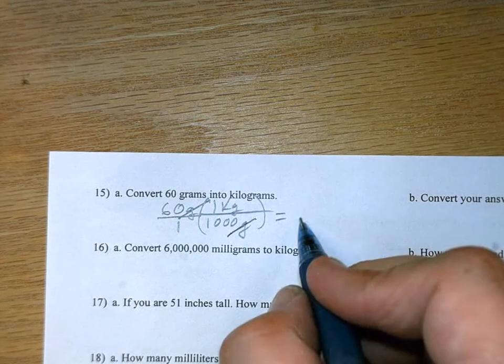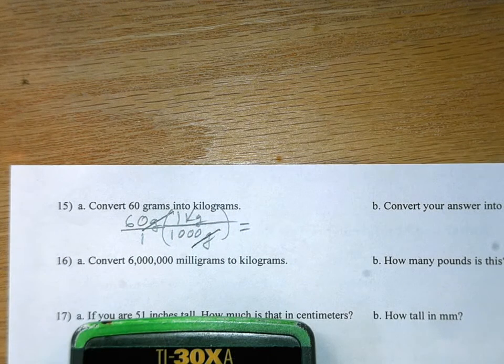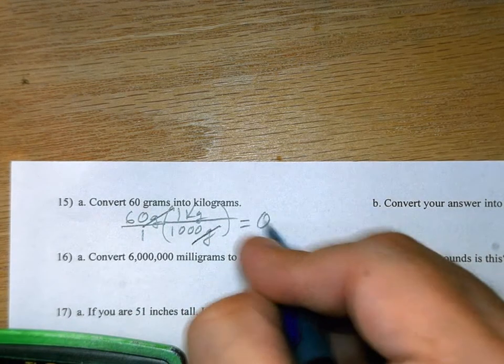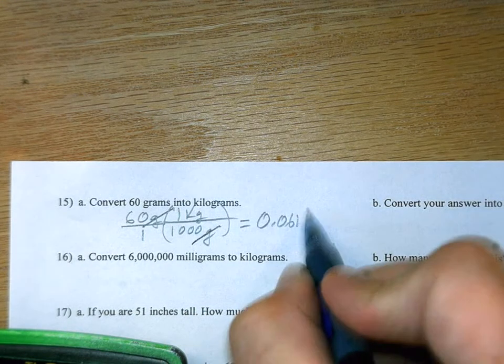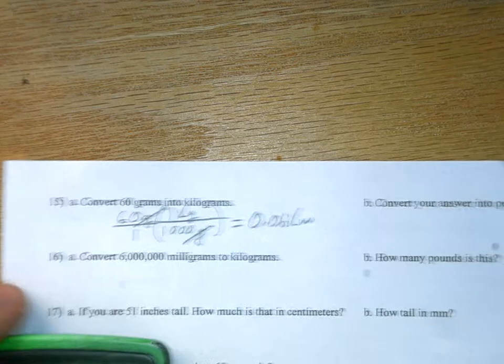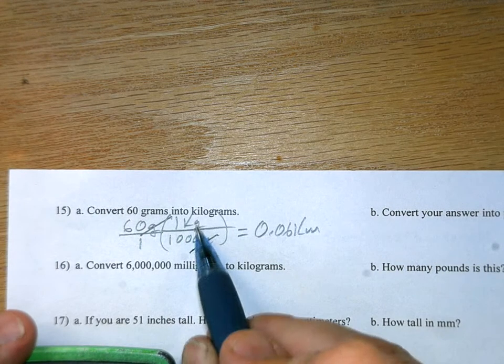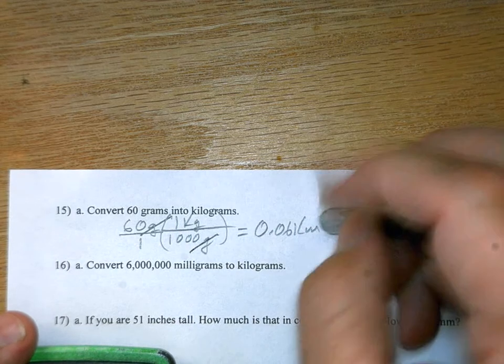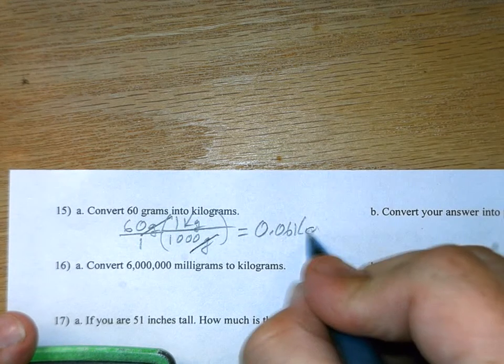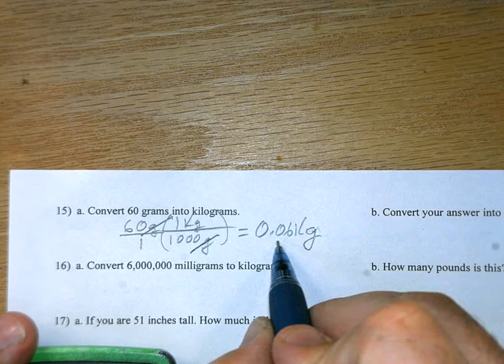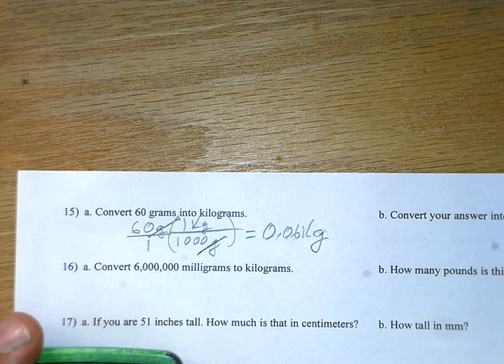And when you punch that into your calculator, 60 divided by 1,000 should be 0.06 kilometers. Wait a minute, sorry, kilograms, not kilometers. Sorry, my brain was somewhere else. There we go, kilograms. So we got 0.06 kilograms.